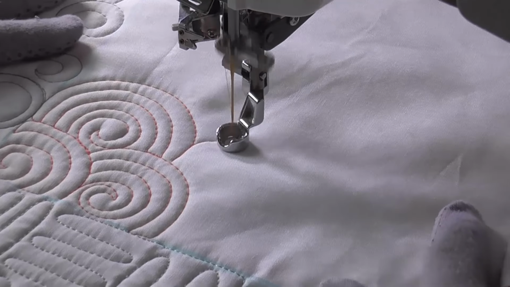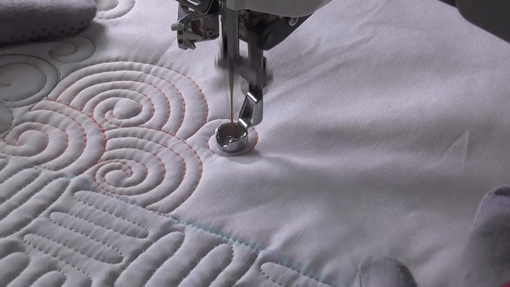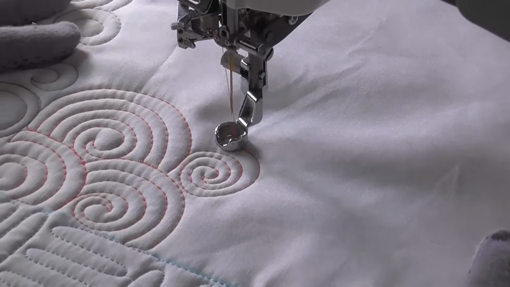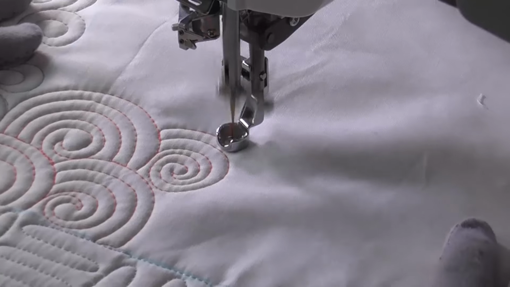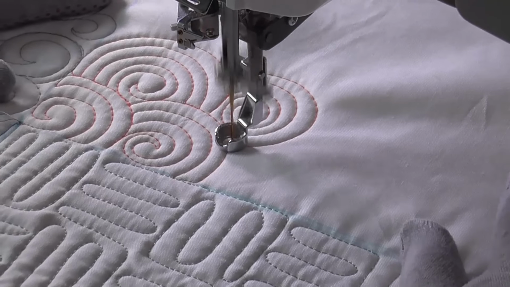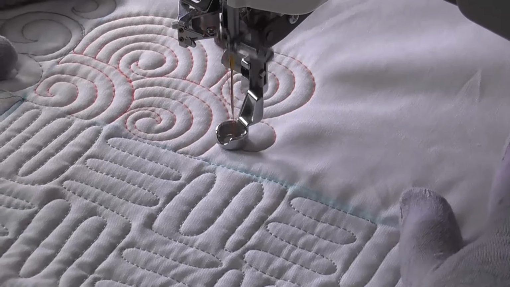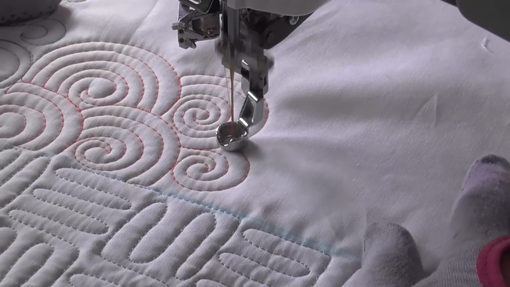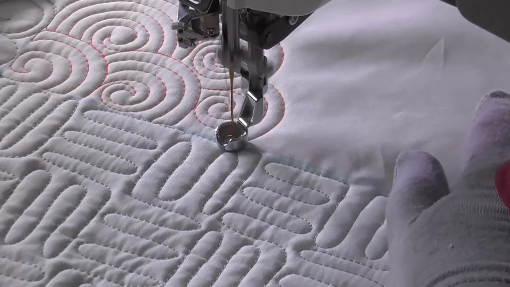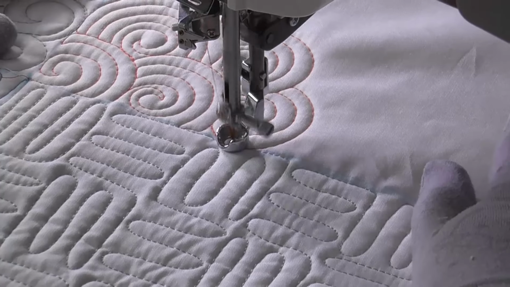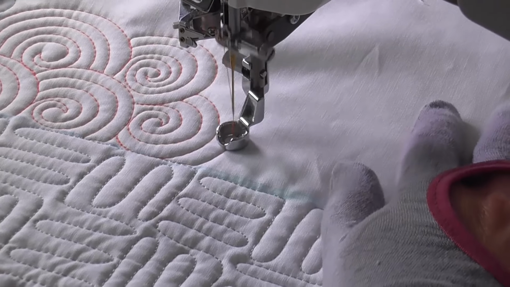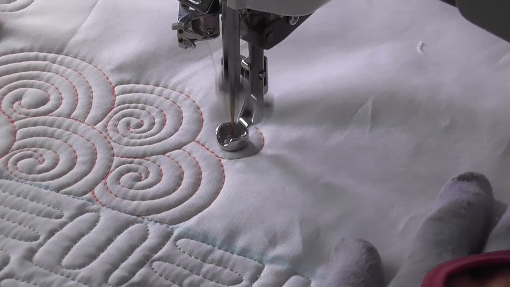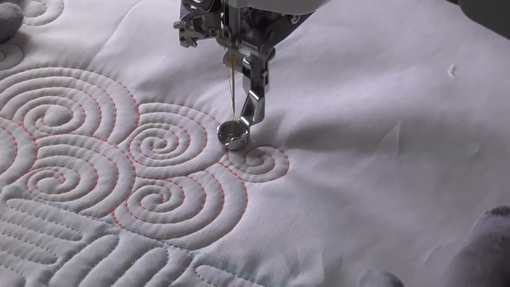You travel and you start another swirl. A bit farther to add an echo, and I pay attention that I change the direction of my swirls on a regular basis.